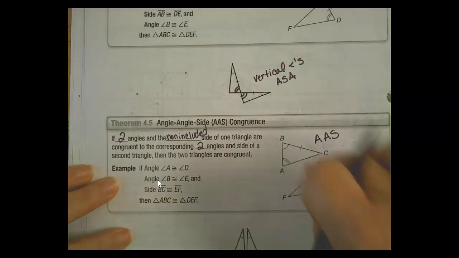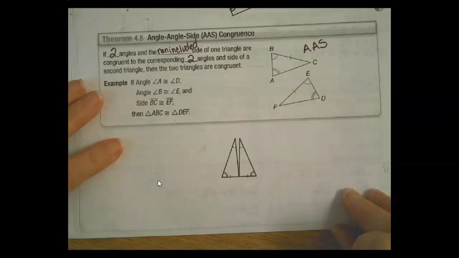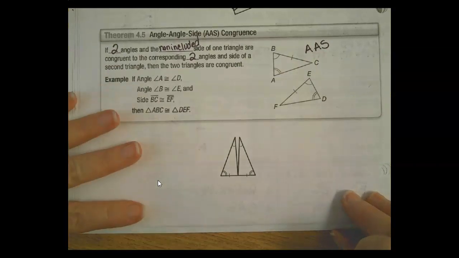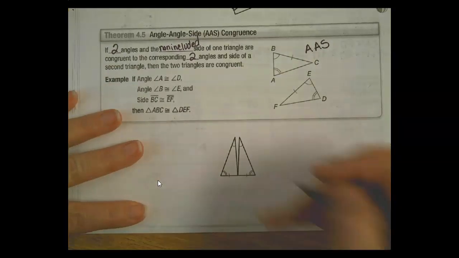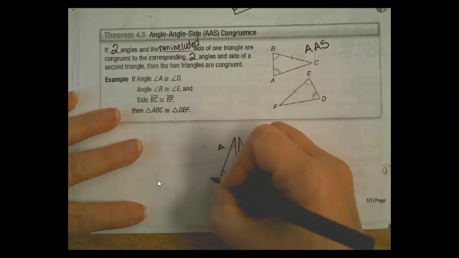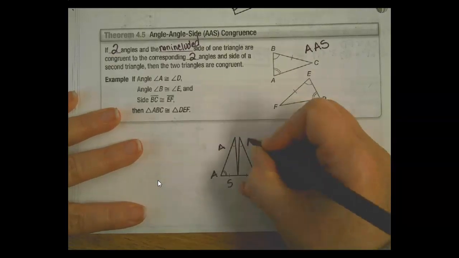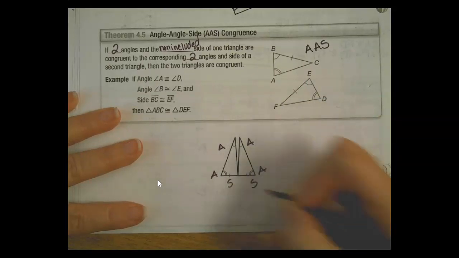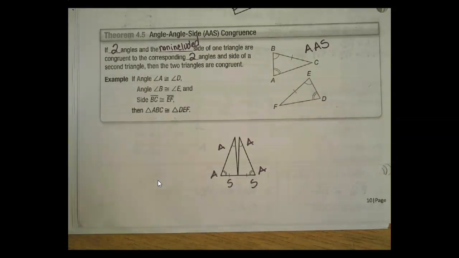Again, these are not going to look like this. They're going to look like this when you go to prove. So on this one, you have these two angles, these two angles, and a side. So angle, angle, side. Angle, angle, side. And that's how you know they're congruent.